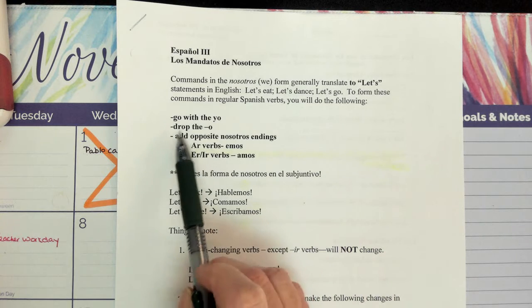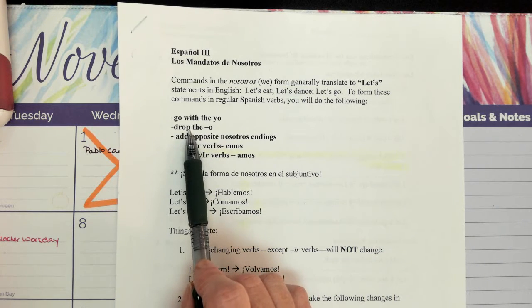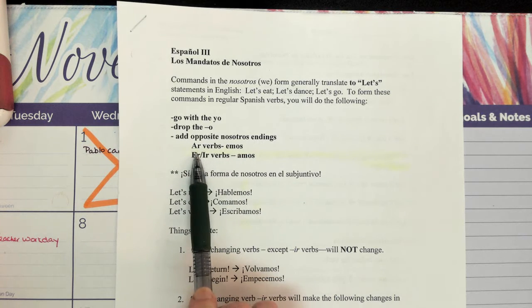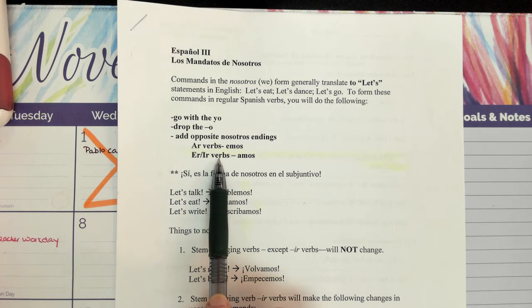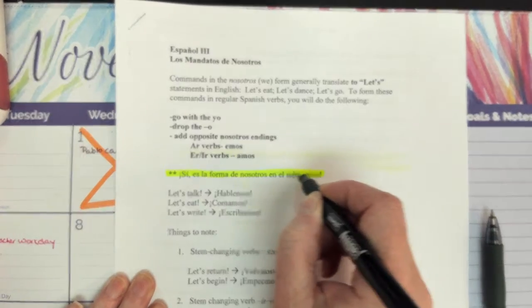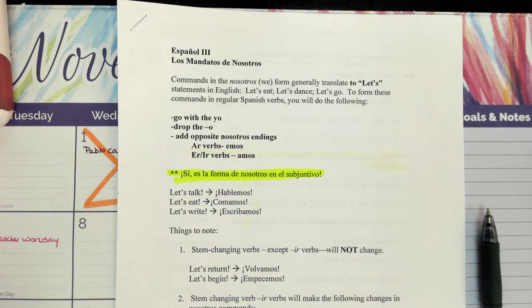Now, how do we form them? You go with the yo form, drop the o, and add the opposite nosotros endings. So for AR verbs, we have emos, and for ER and IR verbs, we have amos. If that looks familiar, it's the nosotros form of the subjunctive. We know our subjunctive, we're masters at that, so we just think of this as the nosotros form for our subjunctive. If I wanted to say let's talk, we've got hablemos, let's eat, comamos, let's write, escribamos.